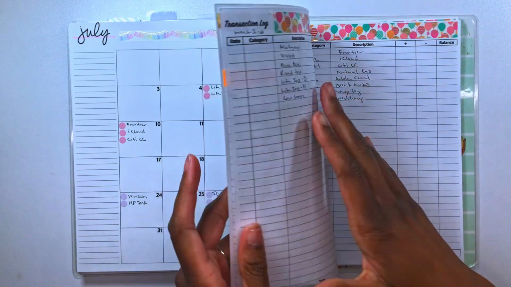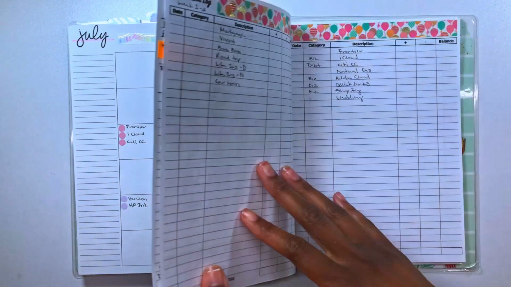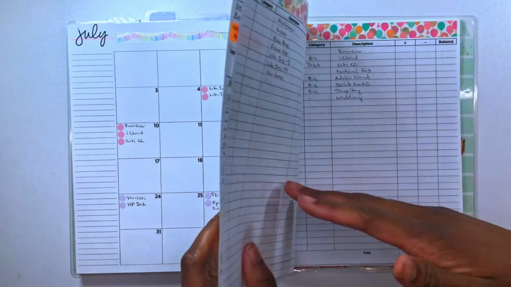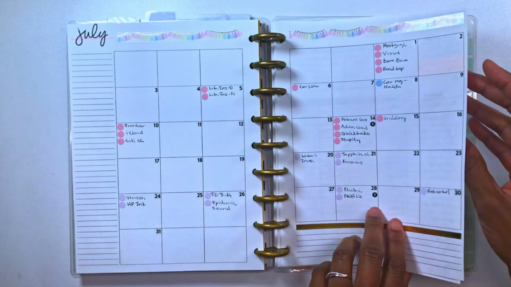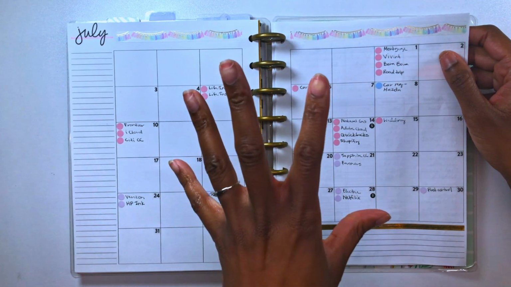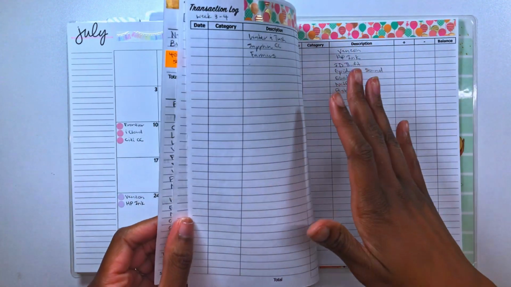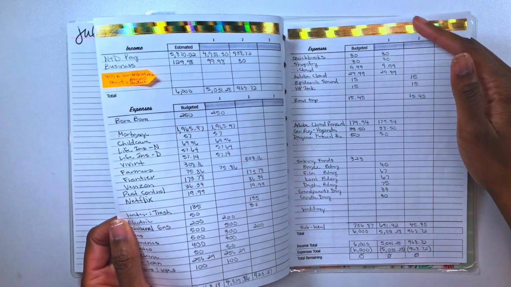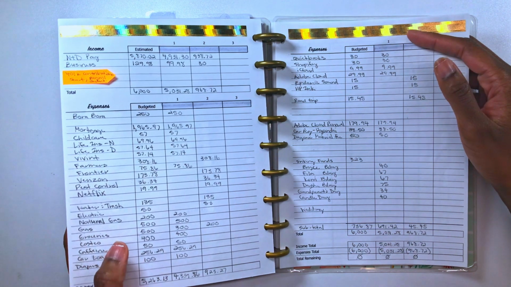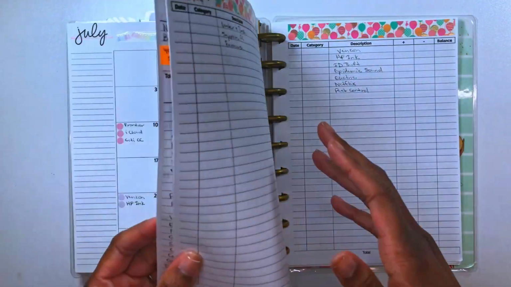How I did it is everything that fell on these 2 days and this first week I wrote on week 1. Then everything from this week is on week transaction log 2, and so on and so forth. In doing so, that helped me check to make sure that everything on my calendar was accounted for in these trackers and in my monthly budget. And I actually caught something that I missed, which is, ouchie.